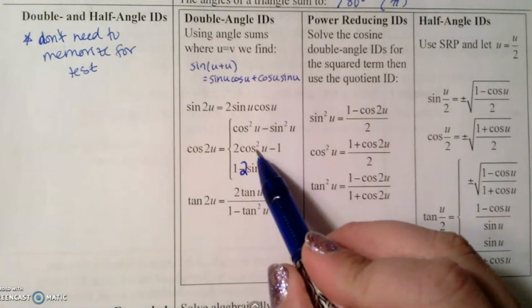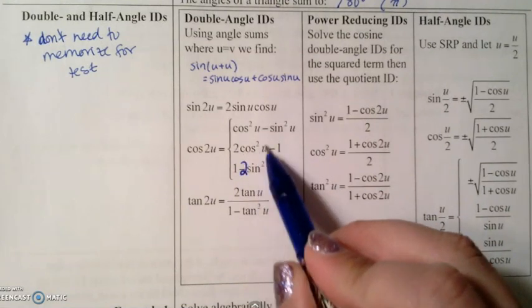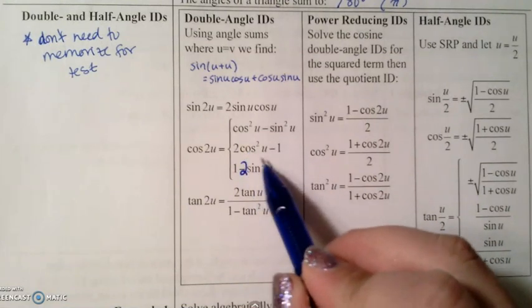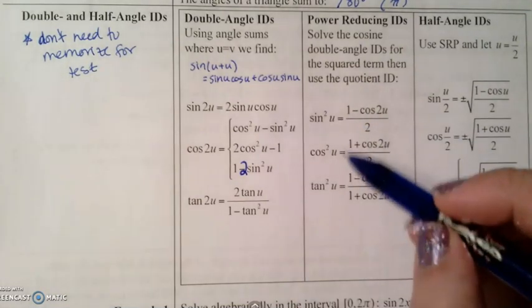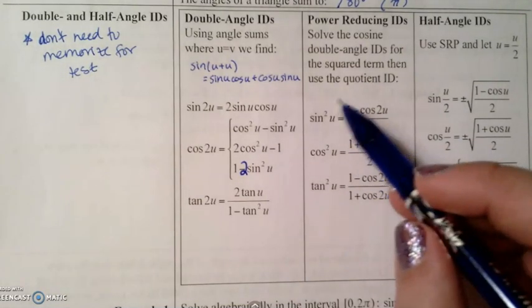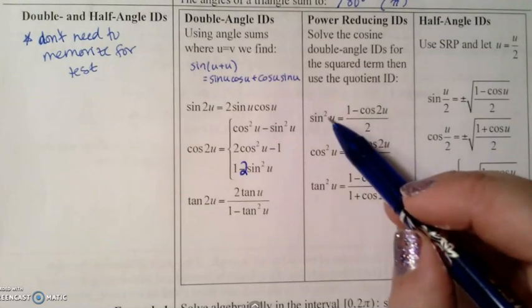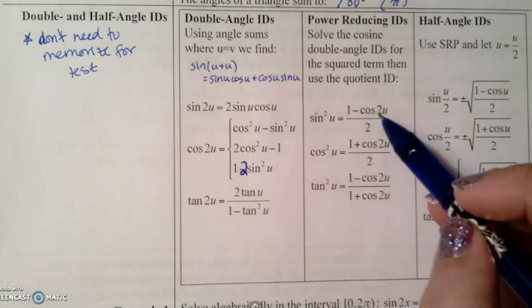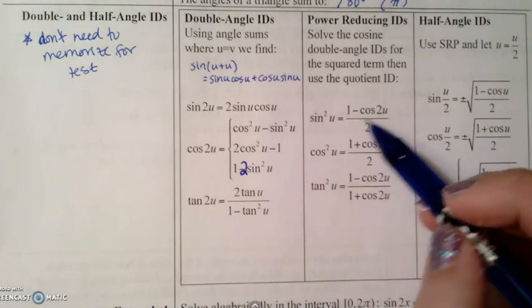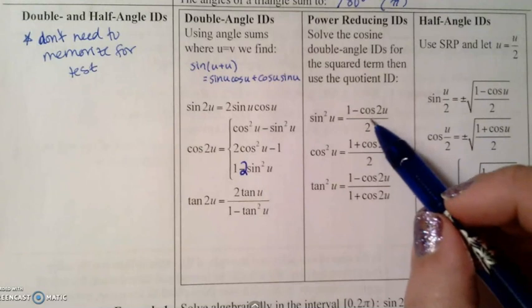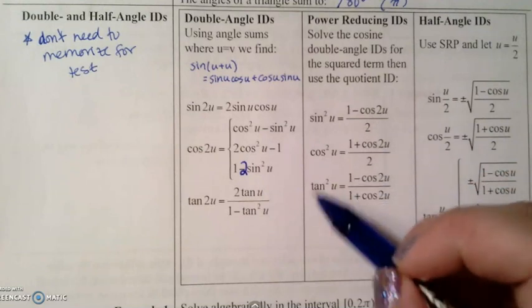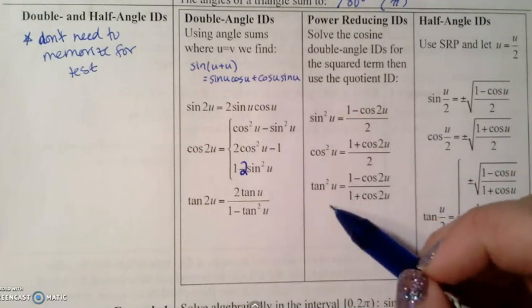And then if we solve for cosine squared u or for sine squared u, we end up with what we call the power reducing identities. So this takes sine squared and writes it in terms of cosine of 2u. So we would go from a quadratic or second degree down to a linear or first degree. We can do that with cosine, and then if we divide sine by cosine, we'll get tangent squared u.